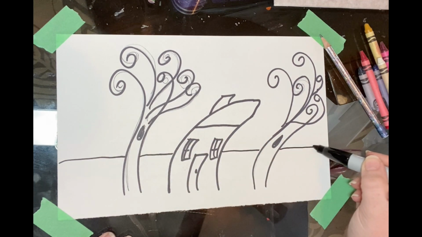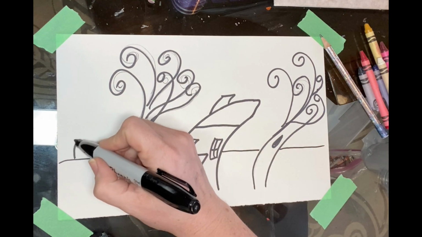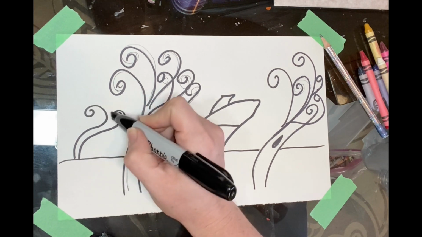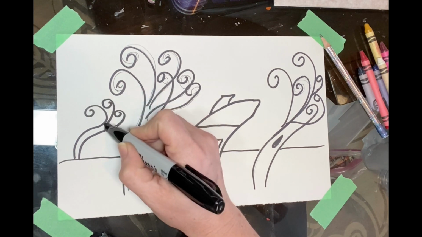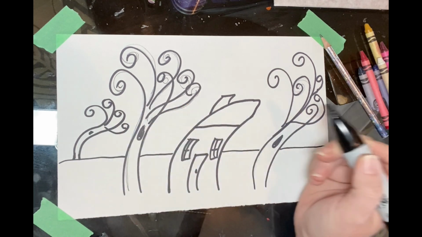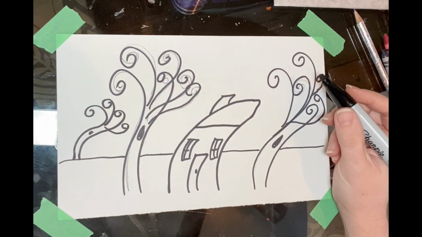If you want yours to have some hills, that's fine. I think I'll draw another tree in the background. It's really blowing, really sideways. Whew, these trees are barely staying in. If you want to draw some more trees back here, my paper's gotten kind of small.